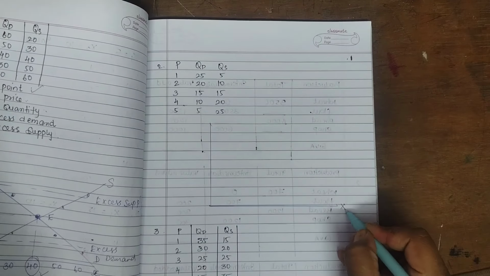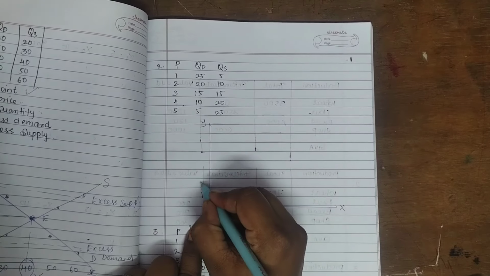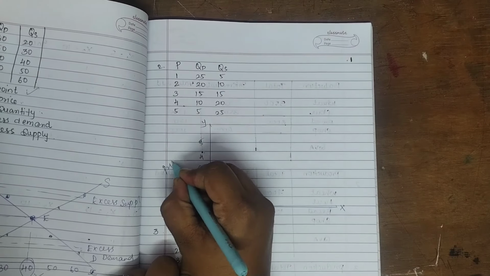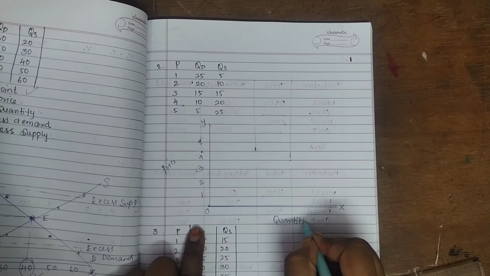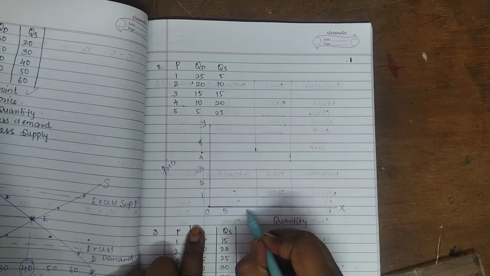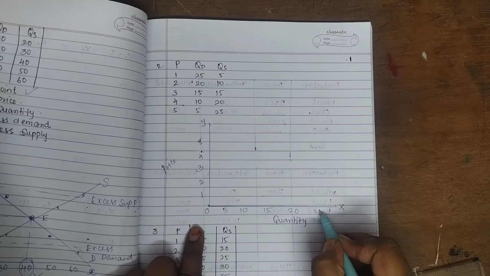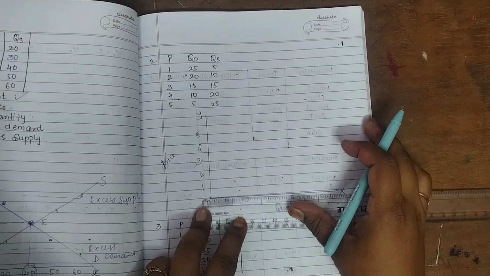So this is the x-axis, this is the y-axis, this is the origin. The price is 1, 2, 3, 4 and 5. This is price. This is quantity. Okay, which is 5, 10, 15, 20 and 25. For this you will get a graph. As per the graph, you have to mark.